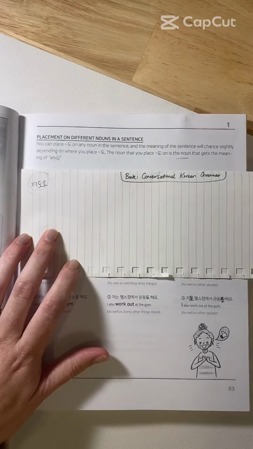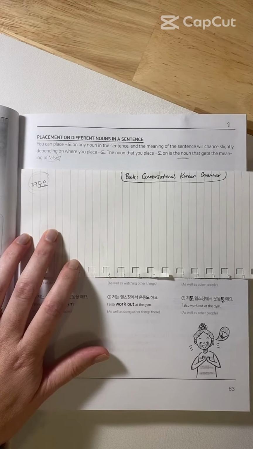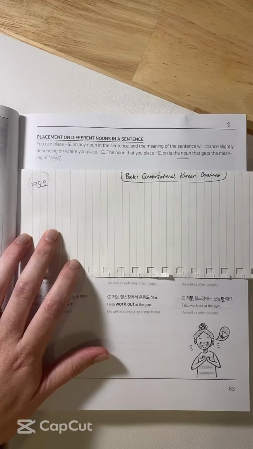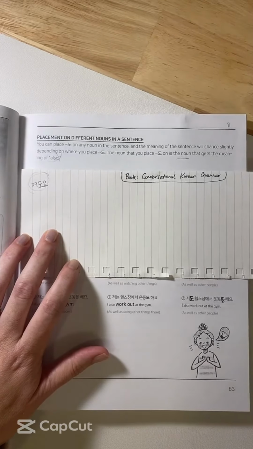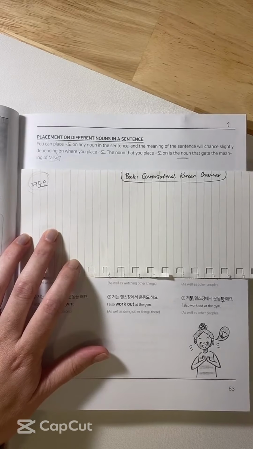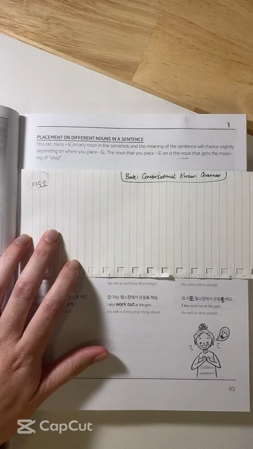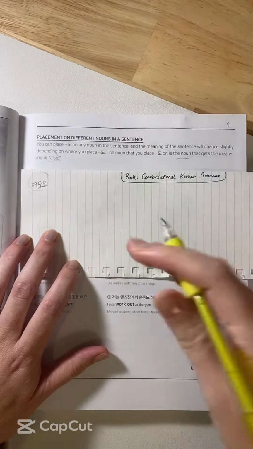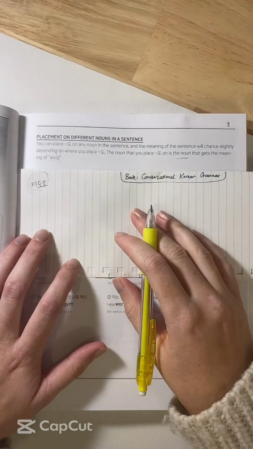Like we might say, I also study Korean, or I also studied Korean, or I also studied Korean in the morning. You know, we emphasize the word that gets the "also". But in Korean, you just stick it on the noun that you want to mean "also". So in my opinion, it actually makes a lot more sense, and it's very intuitive actually.